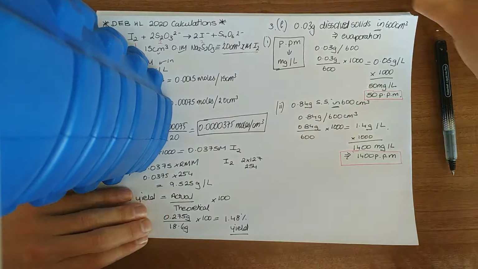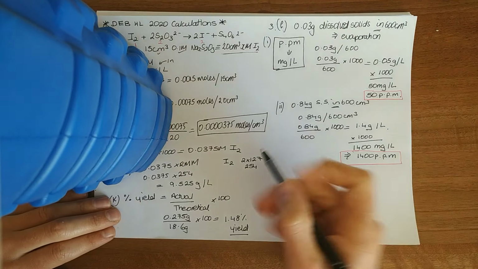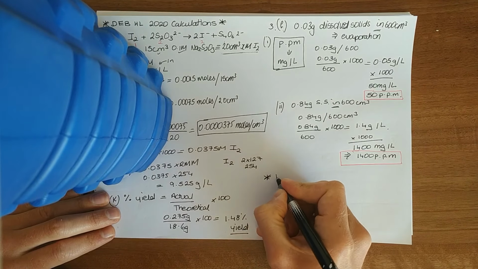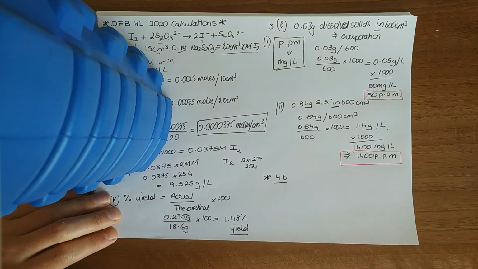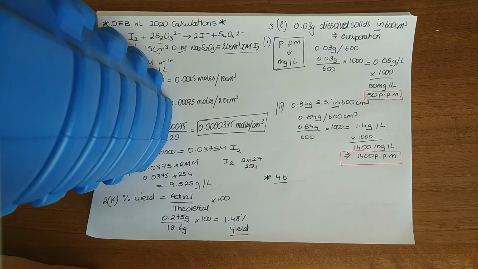But yes, the next one, we're on to the short questions now. Question 4. And 4b actually looks difficult enough. Something that I never mentioned much to you in class, but you could have figured it out. So 4b, a 20 centimeters cube sample of 2 molar hydrochloric acid was diluted to 2 litres. So this is like the vinegar or the bleach.